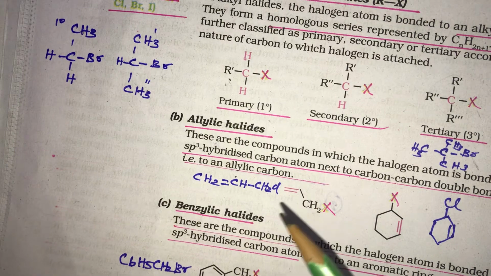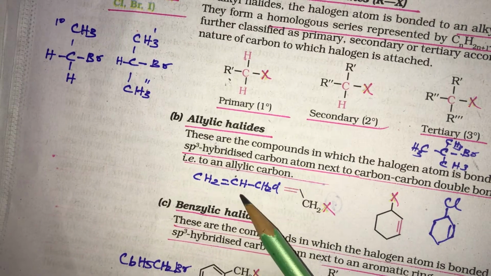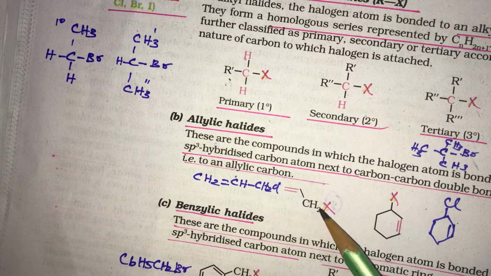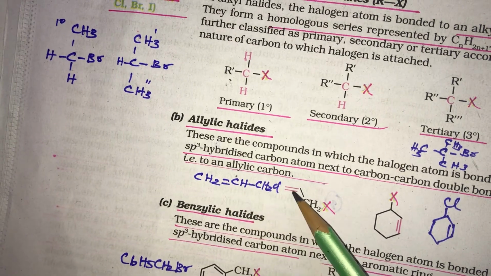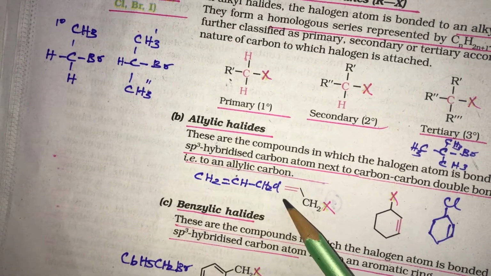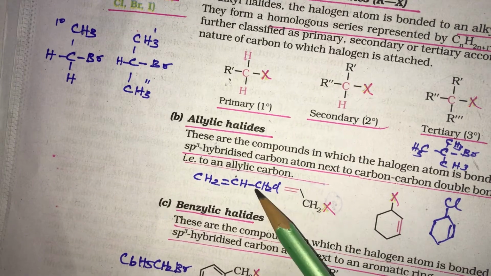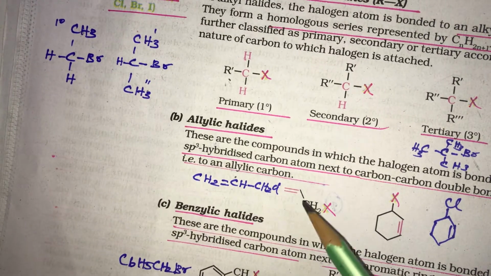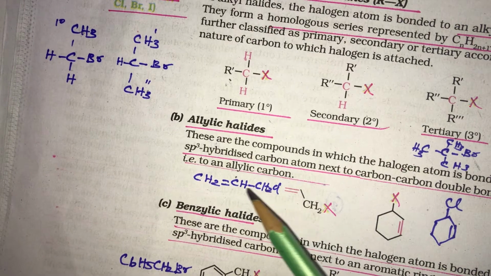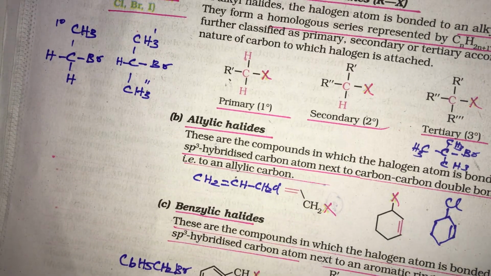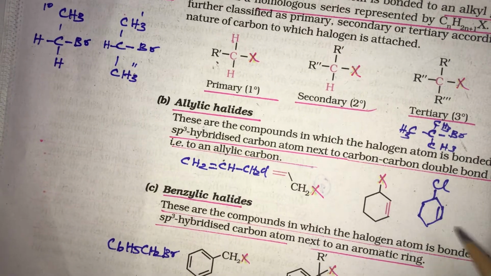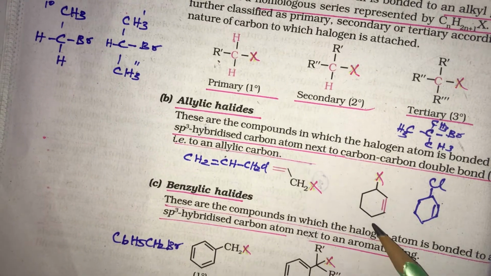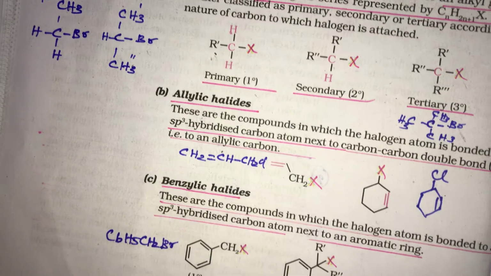Next one is allylic halide, where the halogen is attached to a carbon that is in turn attached to a double bonded carbon. For example, CH2=CH-CH2Cl, called allylic halide. Here the halogen is not directly attached to the double bonded carbon, it is attached to the carbon adjacent to the double bonded carbon. So allylic halide.